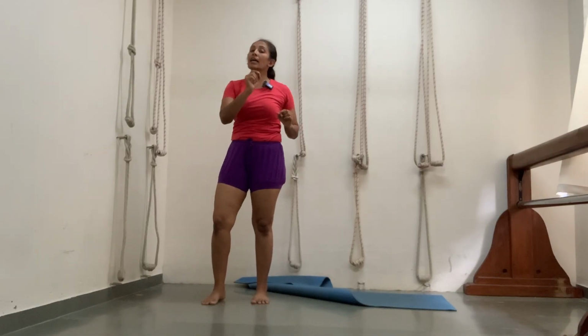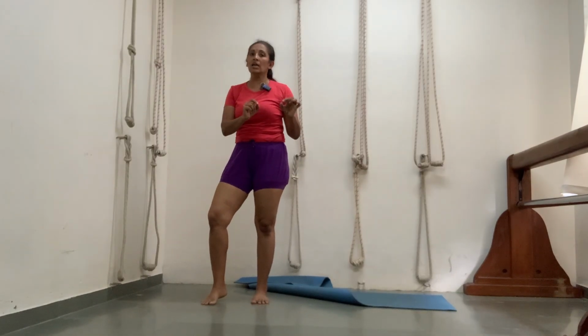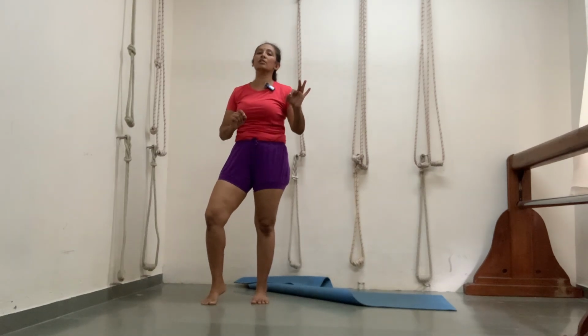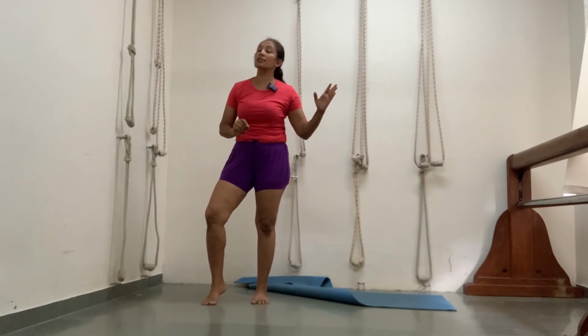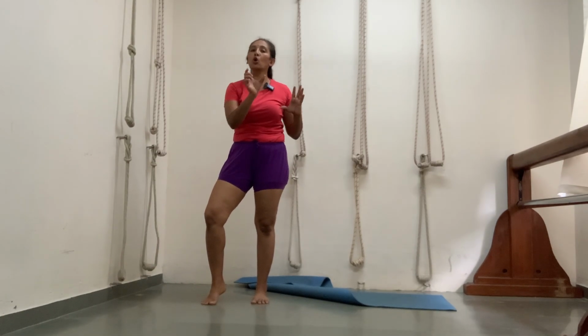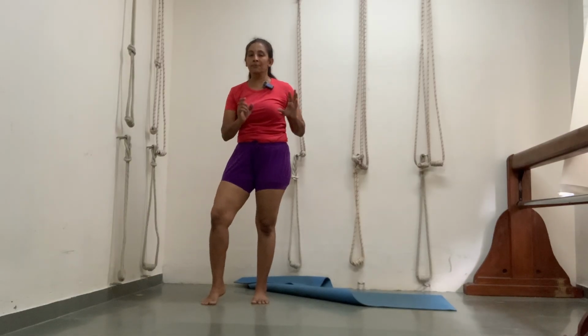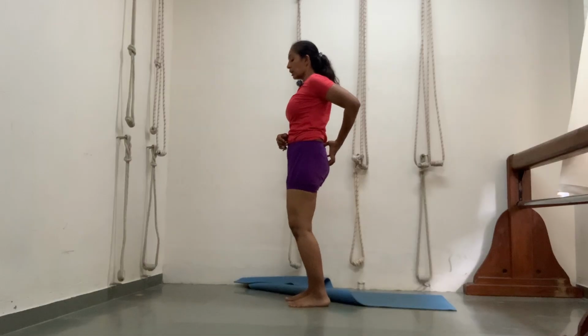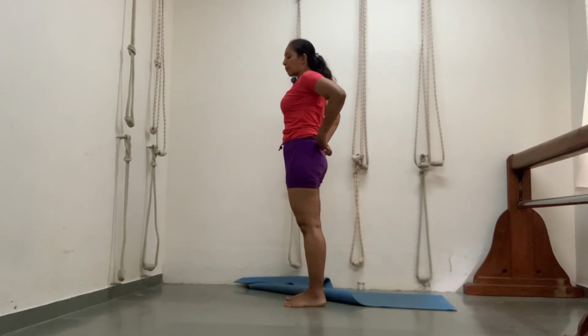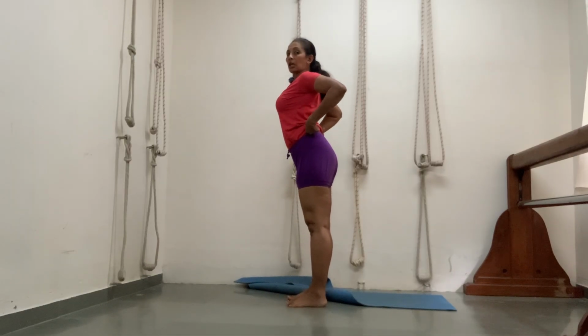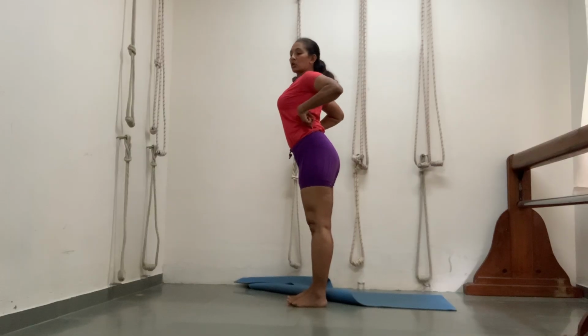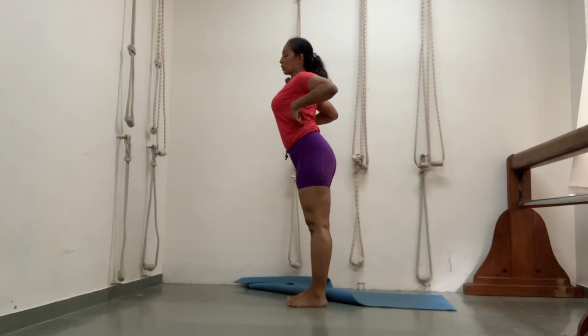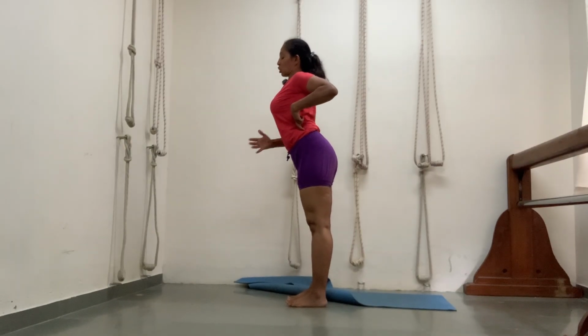Now, I'd like to clarify this action as being slightly different from the action that we discussed earlier in our hyperlordosis class session. When we discussed hyperlordosis, when the upper end of the buttock hits up into the lumbar, then it pushes the lumbar or allows the lumbar to drop forward.